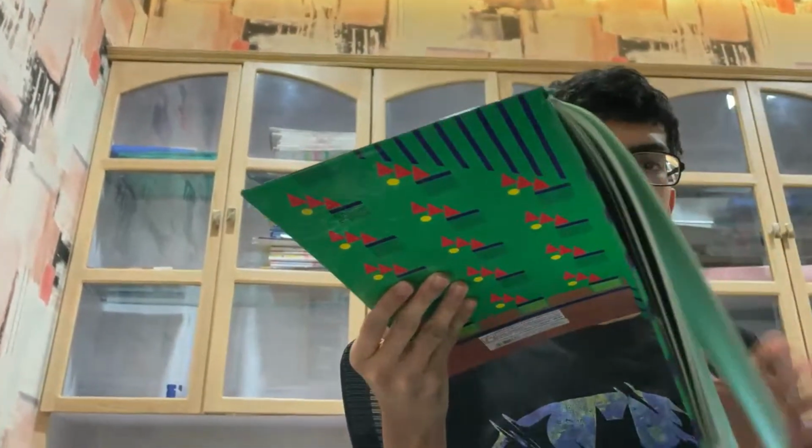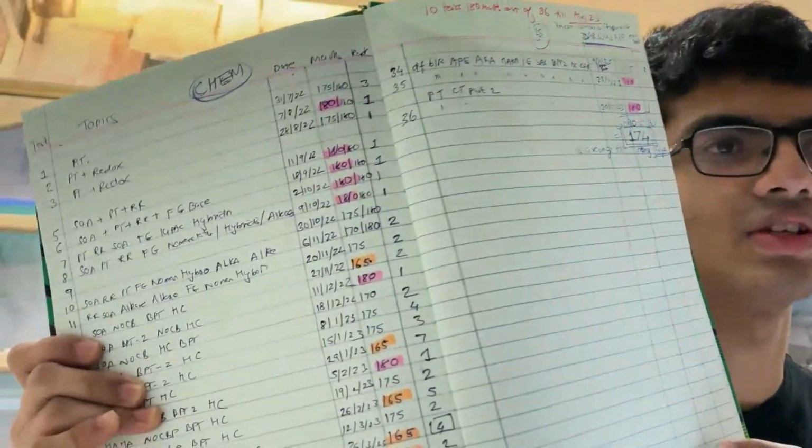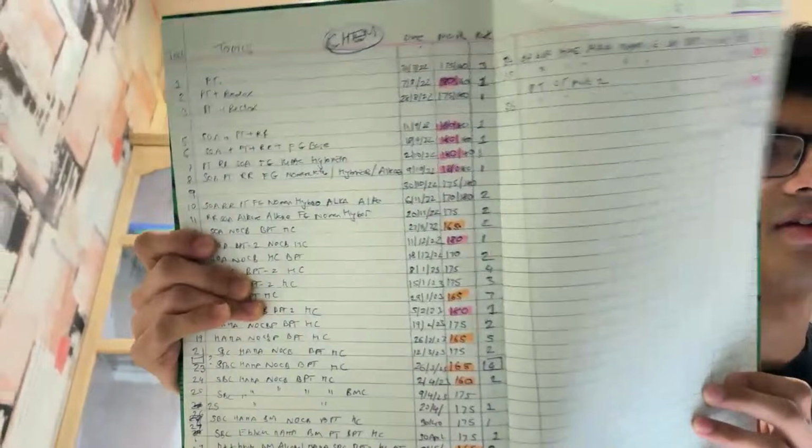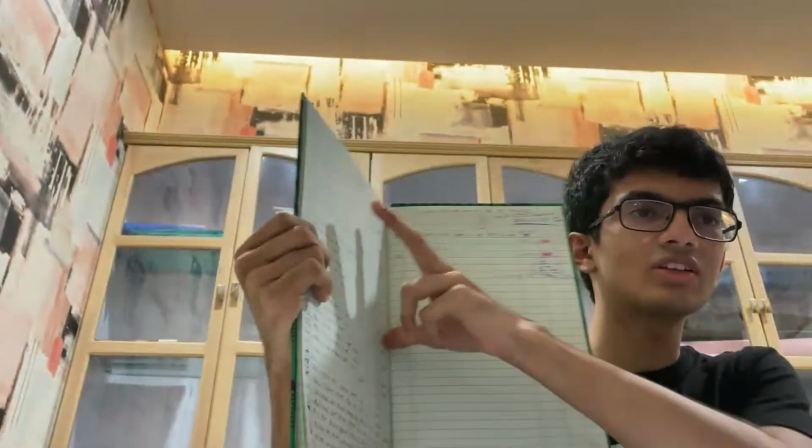Now, I showed you my marks in chem. Usually the highlighted ones, in pink, are all 180. Make a sheet like this also, so you can keep track of your scores. In physics, you'll see my scores were up and down.